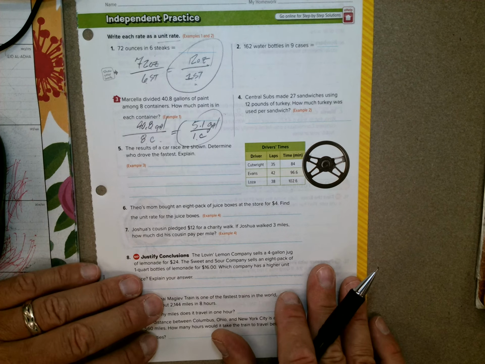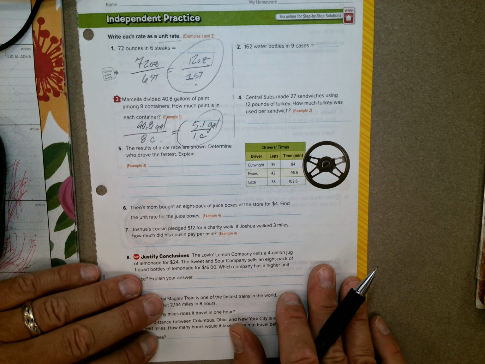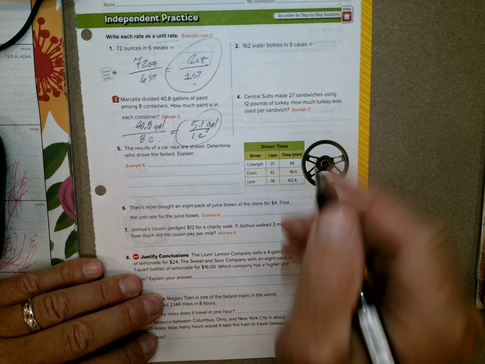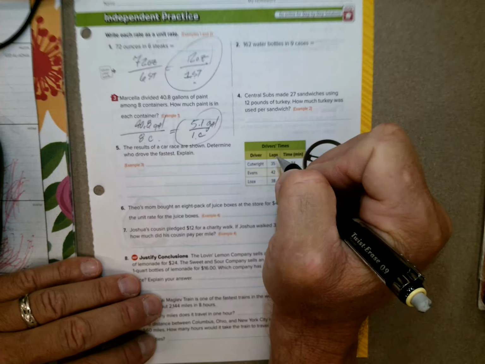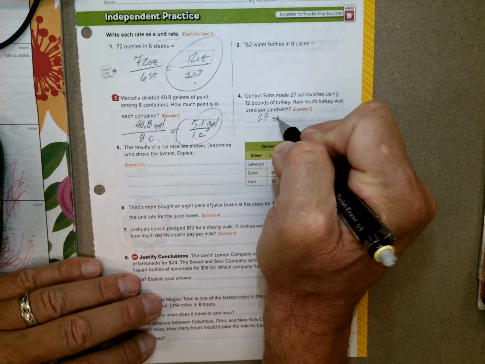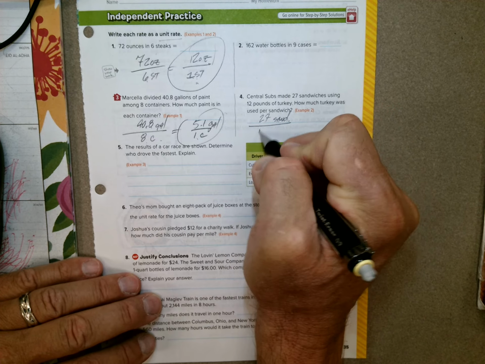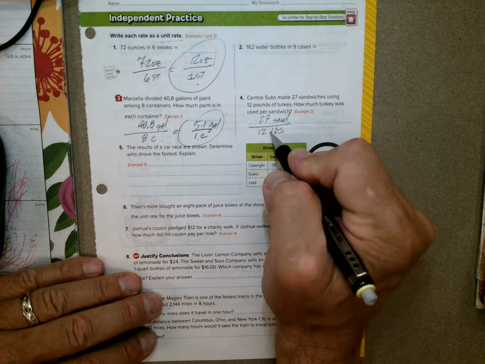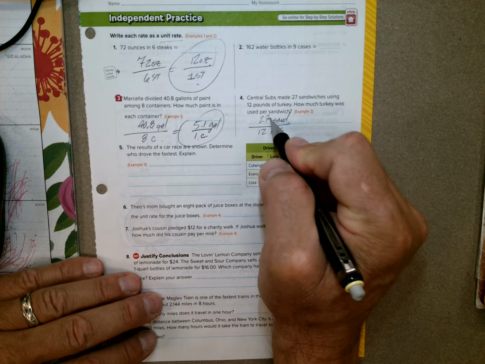Number 4, Central Subs made 27 sandwiches using 12 pounds of turkey. How much turkey was used per sandwich? Well, if we look at this, it's 27 sandwiches and we have 12 pounds of turkey. So we've got to divide this up by this.